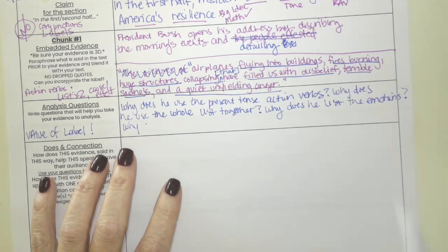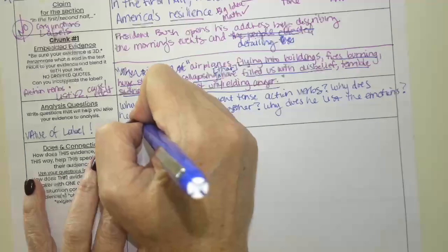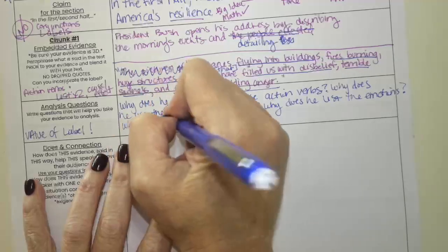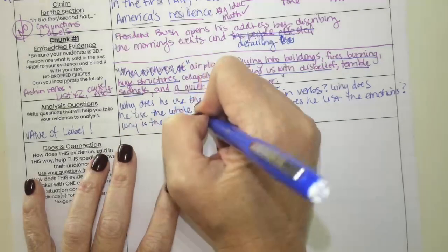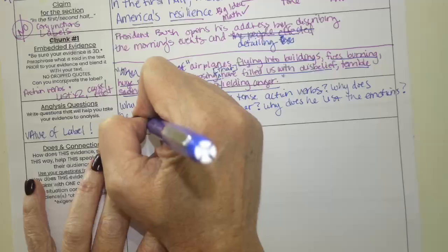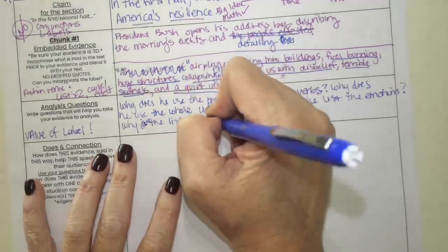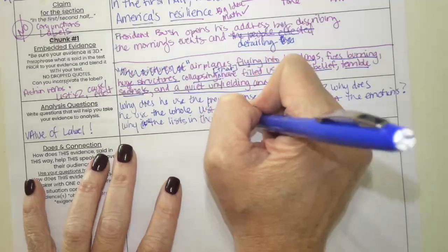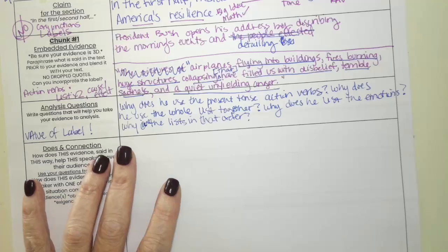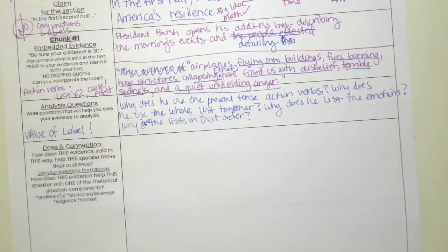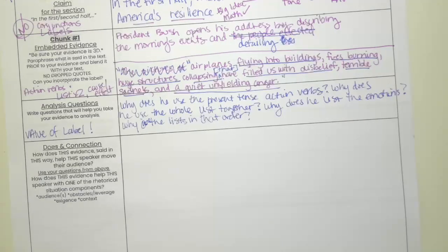And the thing that we didn't do up here that we could ask is, why are the lists in that order? So you see why I love a list, because I already create multiple sentences of analysis. What's the value of the whole list? What's the value of each individual thing in the list? What's the value of the list in that order?